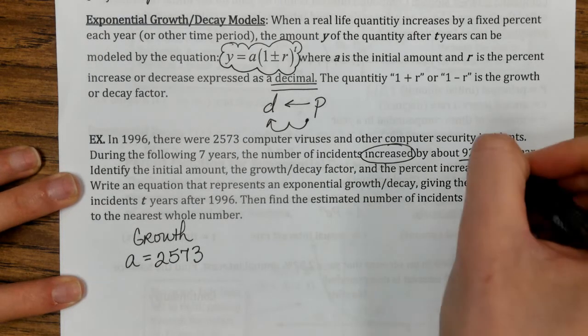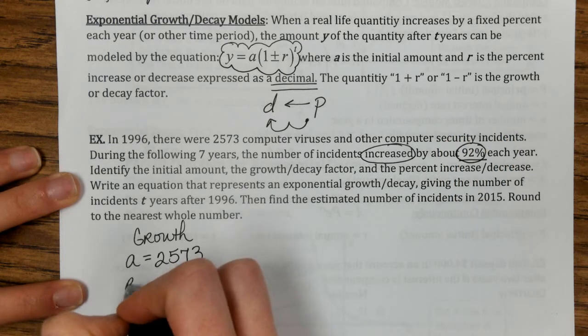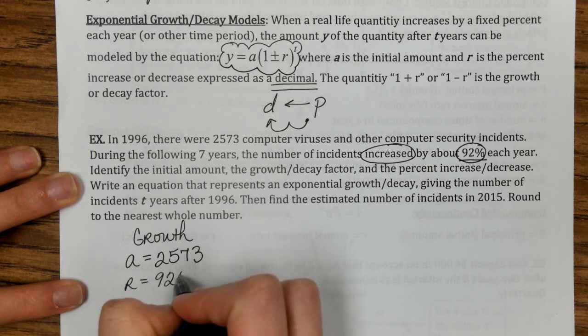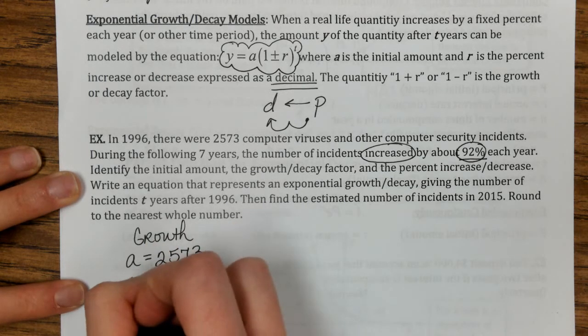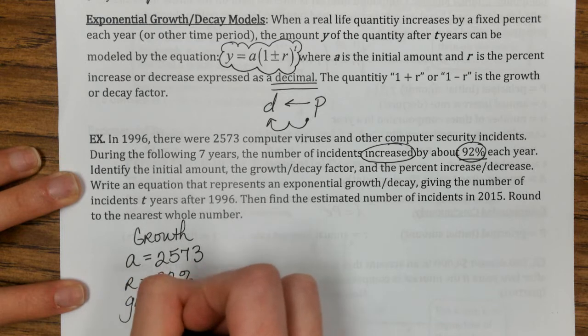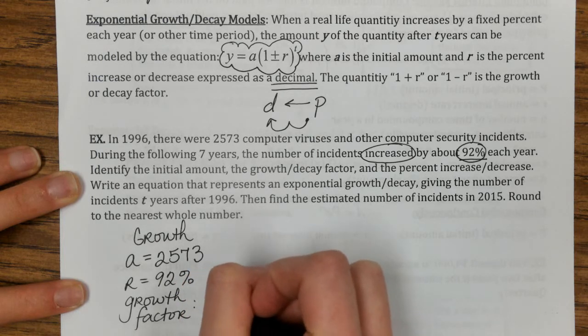Now, my percentage, my R, is 92%. But that's not my growth factor. I said it's a growth, so it's 1 plus r.